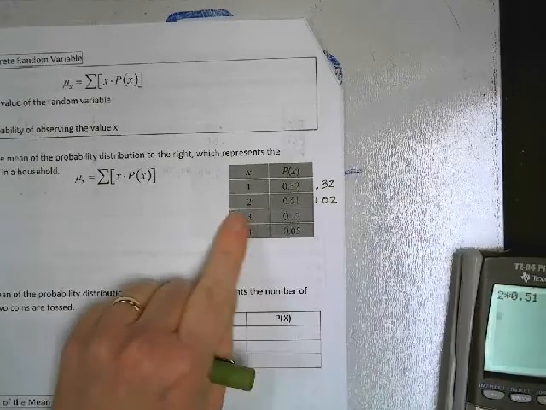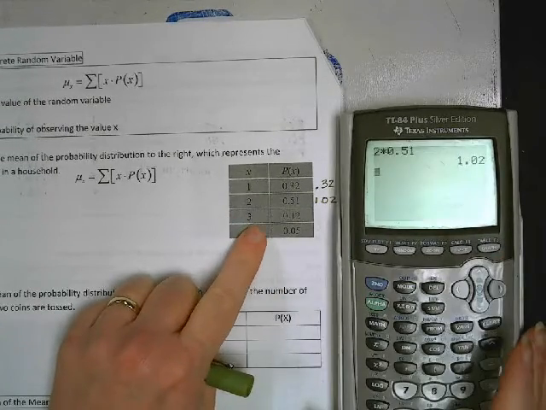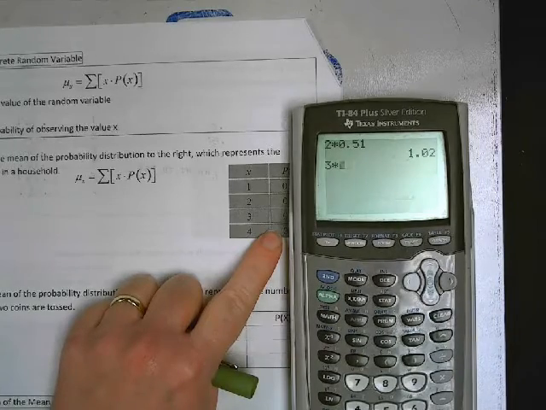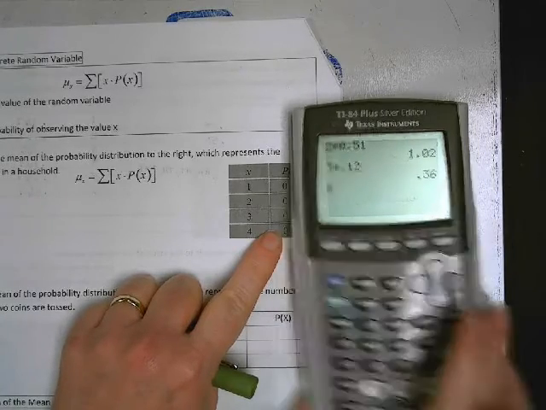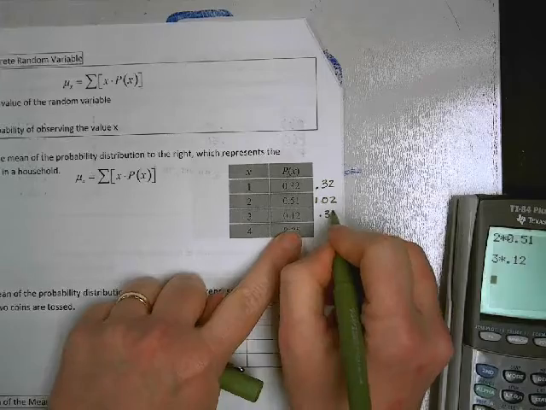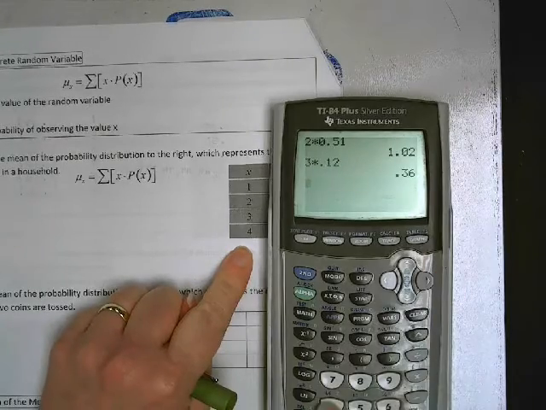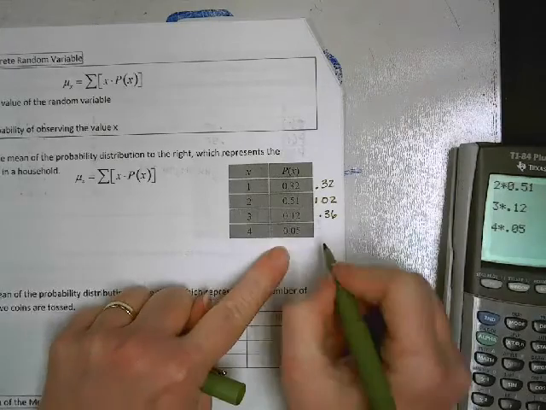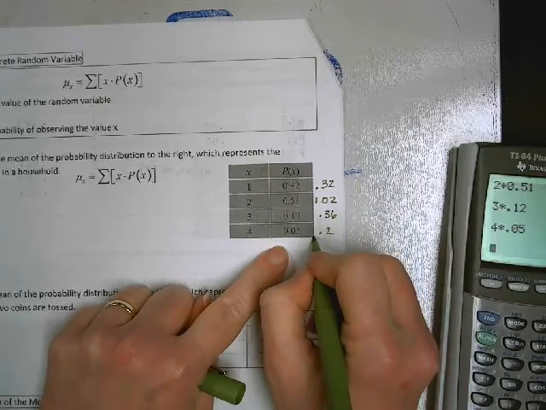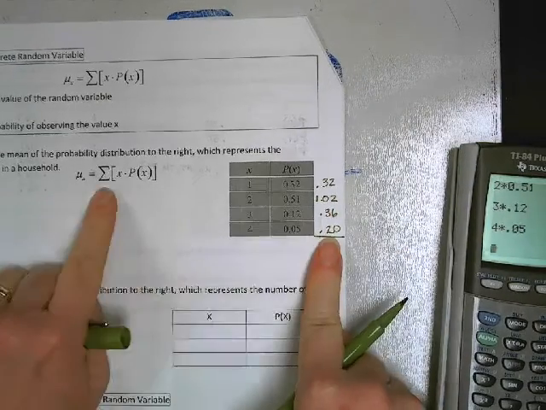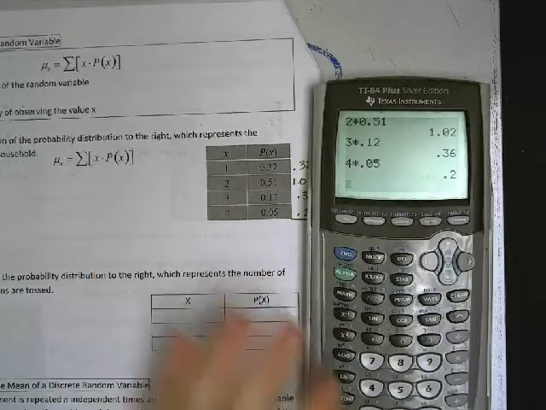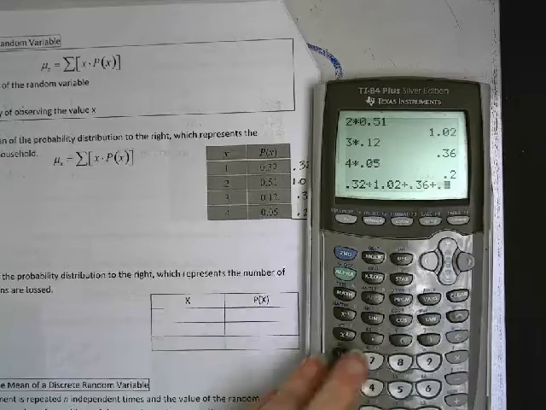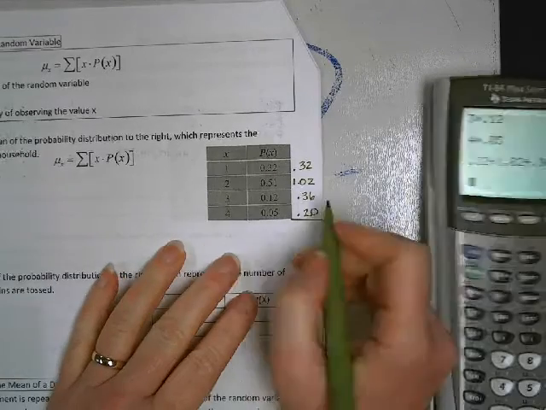Now remember, we're calculating the mean here, so it doesn't matter that it's going to go over 1. 3 times 0.12 is 0.36, and 4 times 0.05 is 0.2. And then we sum them. So I just add all of those together. 0.32 plus 1.02 plus 0.36 plus 0.20 is 1.9.